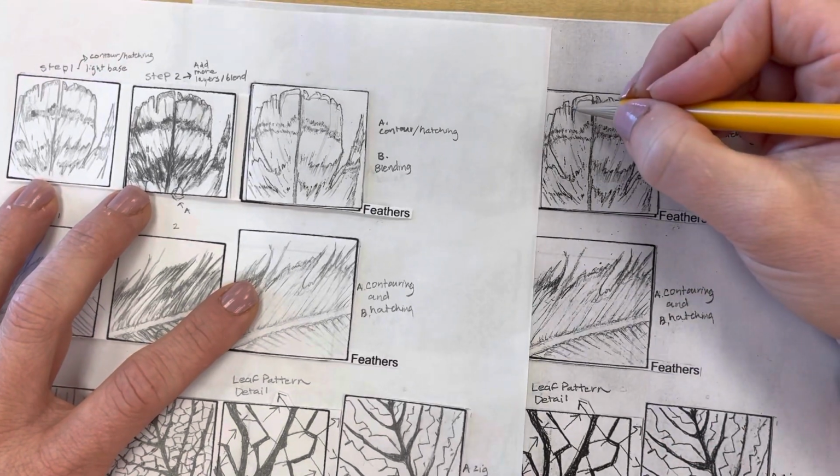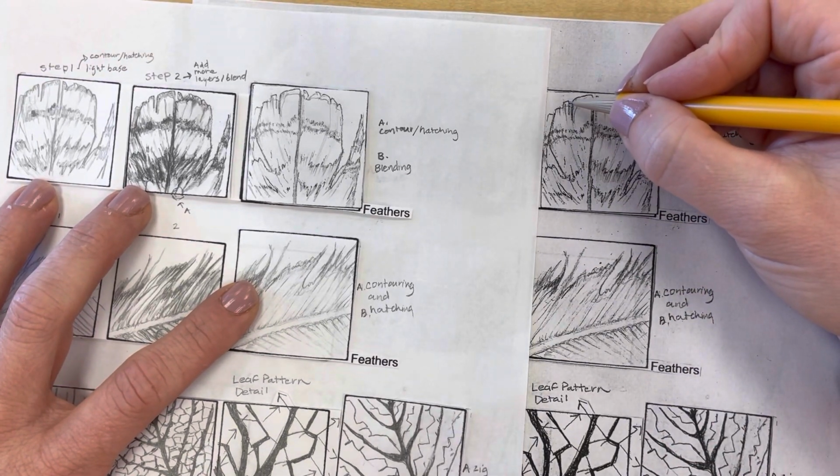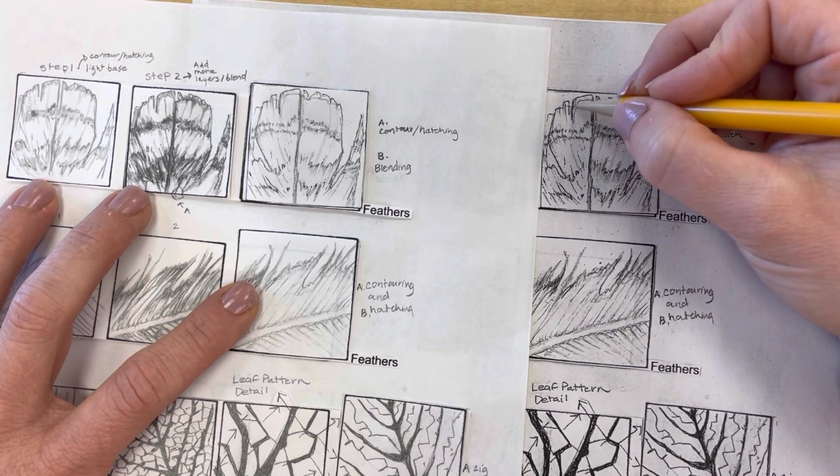So what I do is I look for places where things meet. So where this and this meet, there would be a darker area in general.